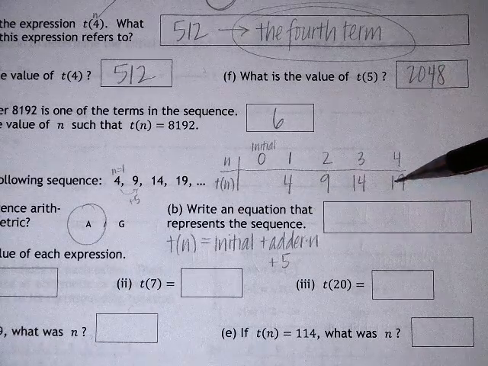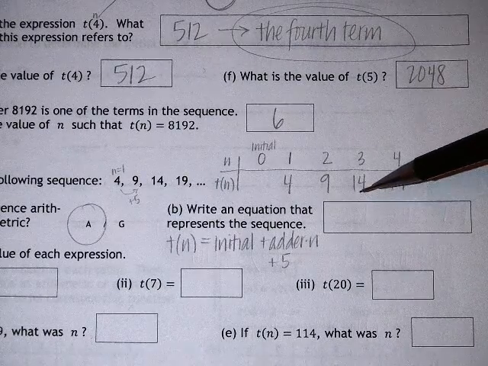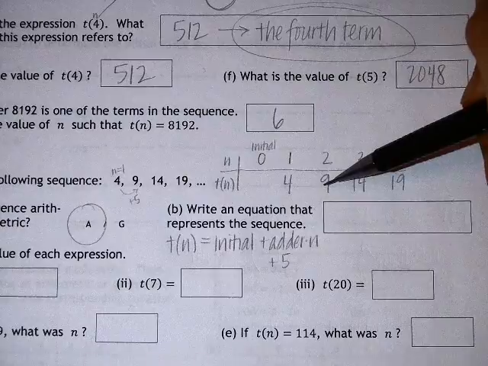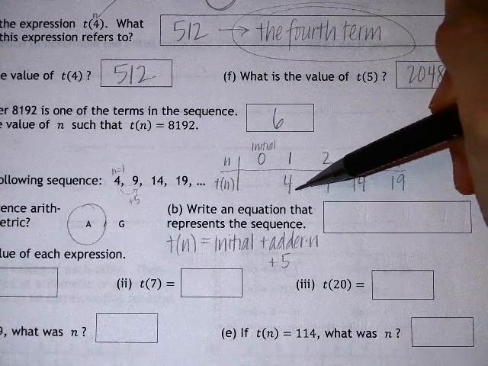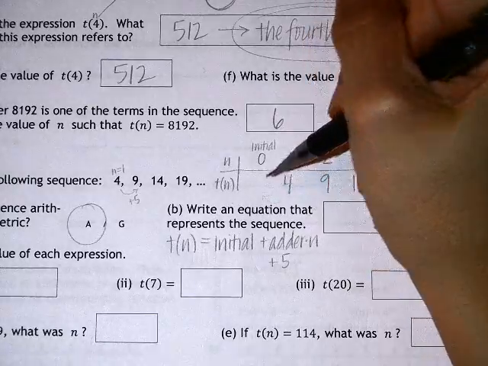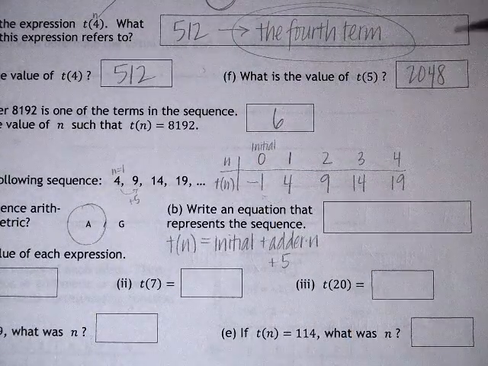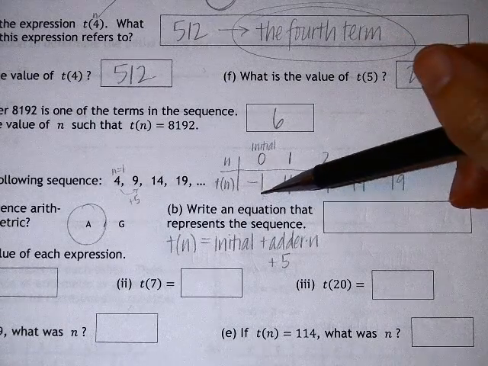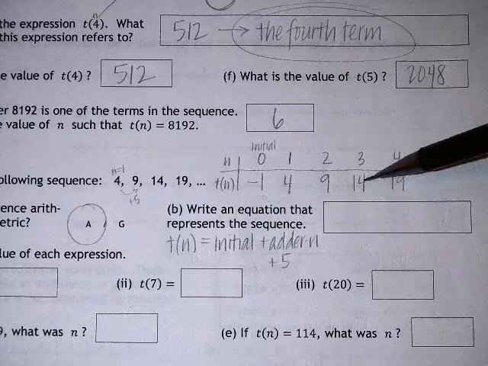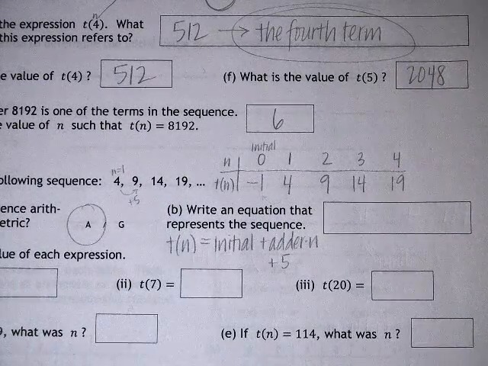Another way you can think of it is to just think about the numbers backwards. 19 minus 5 would take us to 14. 14 minus 5 would take us to 9. 9 minus 5 takes us to 4. So 4 minus 5 must take us backwards one more spot. And you can always check the numbers the other way as well. Negative 1 plus 5 is 4. Plus 5 is 9, plus 5 is 14, plus 5 is 19. So it looks like the pattern works both ways.